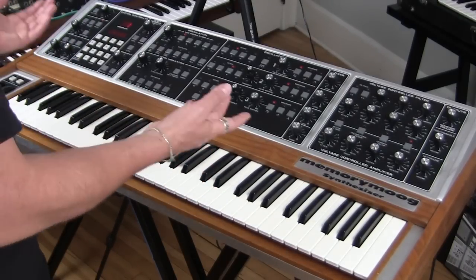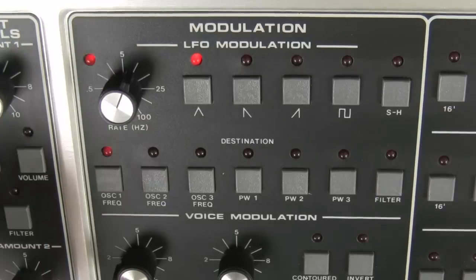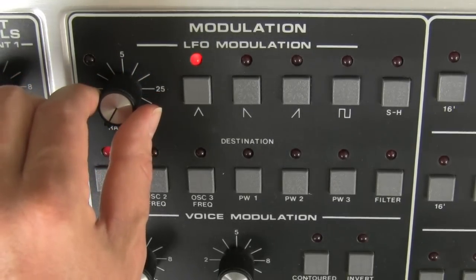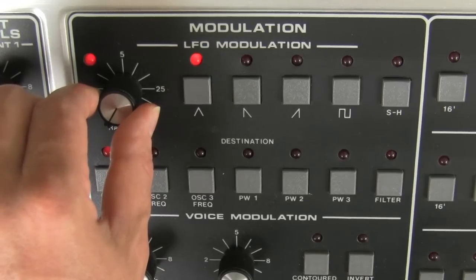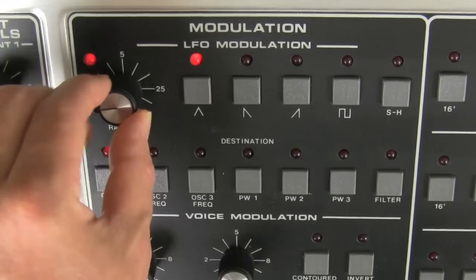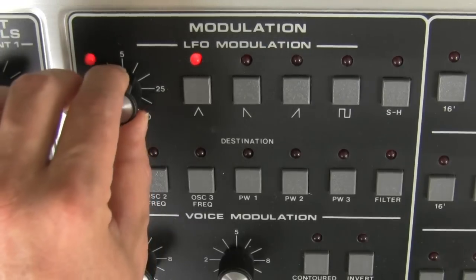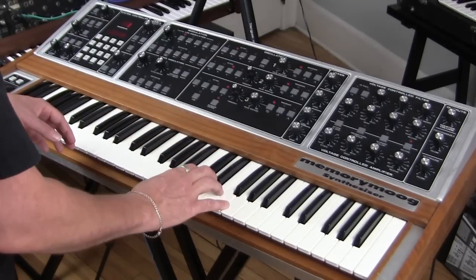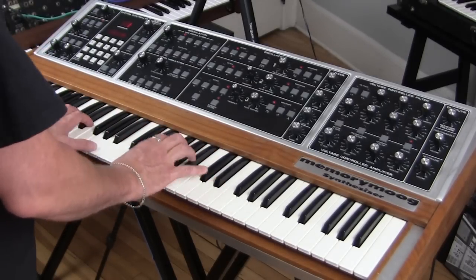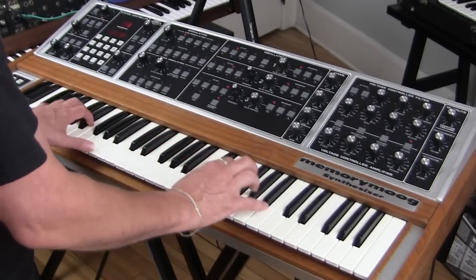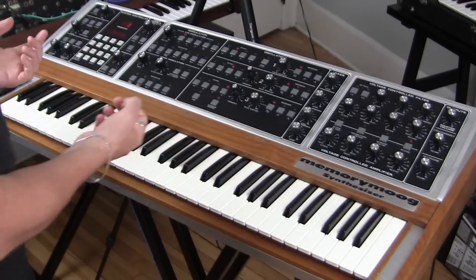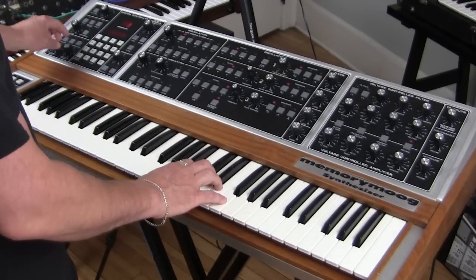Okay, so that's super awesome. We of course have a rate control. Let's listen to that. It's pretty slow. It actually does go into the audio range. So you can use it for fattening or texturizing effects. Let's back it off and hear what we can do.